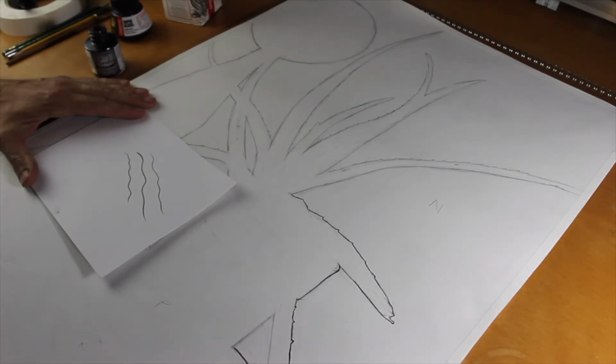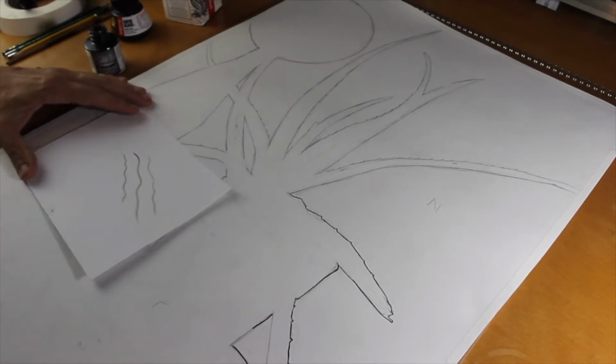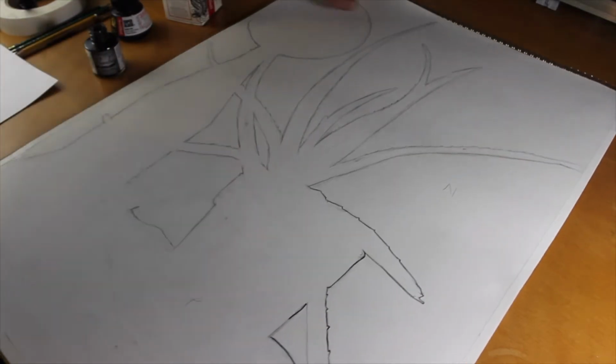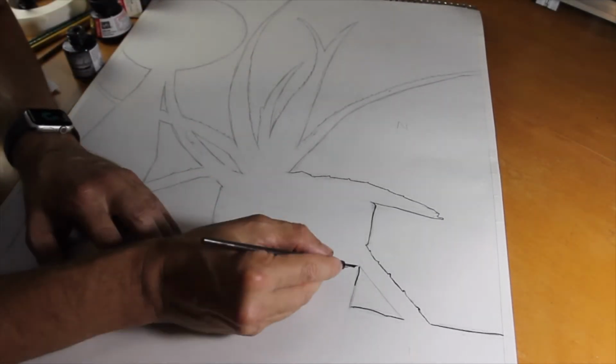It's important for students to understand that this ink is permanent, that if you get it on your clothes or if you get it on a table, that it can stain. So be careful. And see, I'm rotating the direction just so that I can avoid getting that ink on my hand.